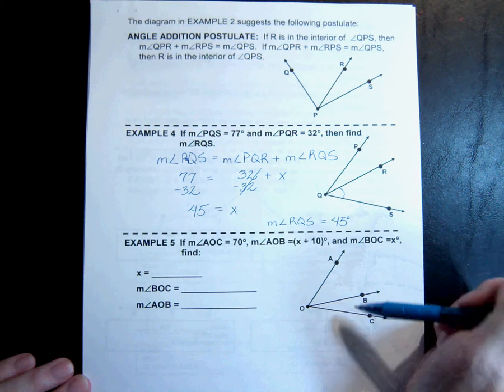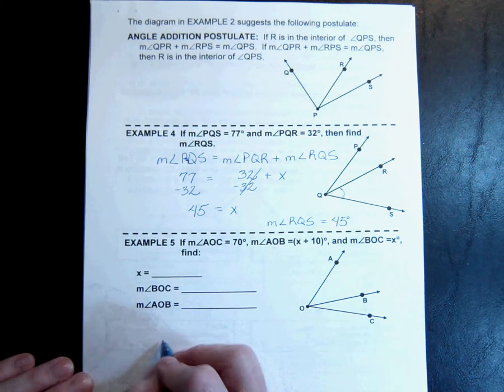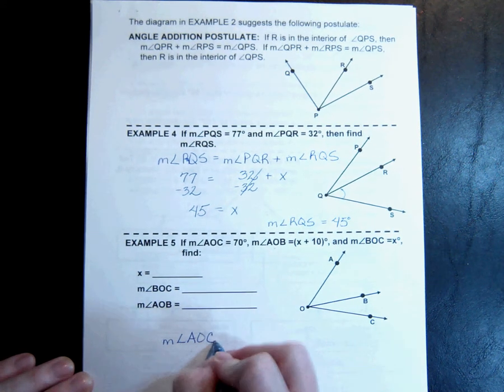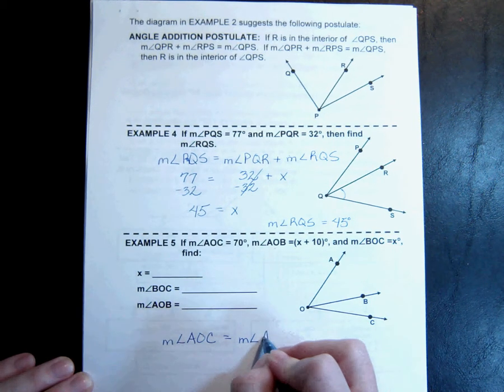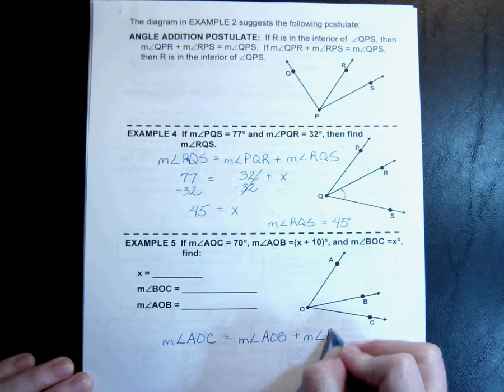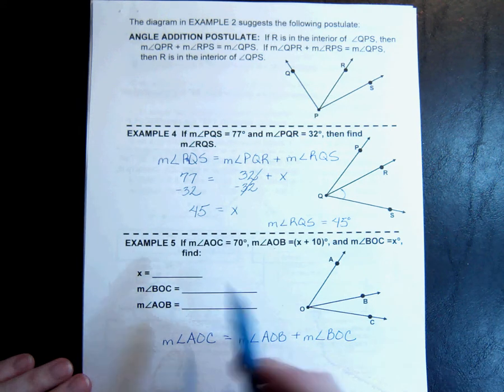So let's try another one. Again, noting the angle addition postulate, the measure of the outside angle, AOC, is equal to the measure of angle AOB plus the measure of angle BOC. So let's read each expression.